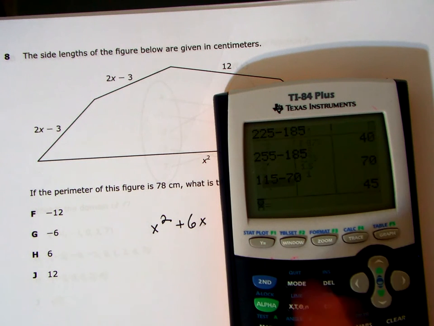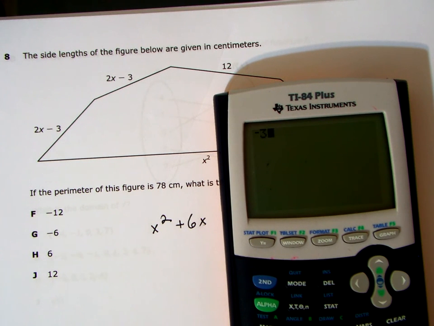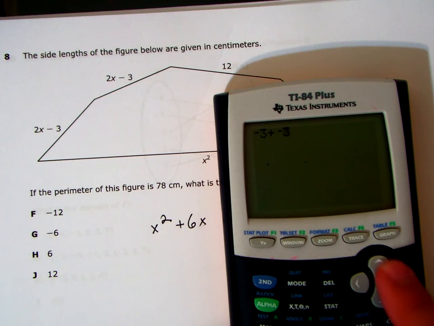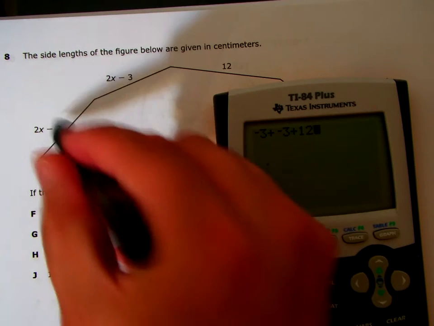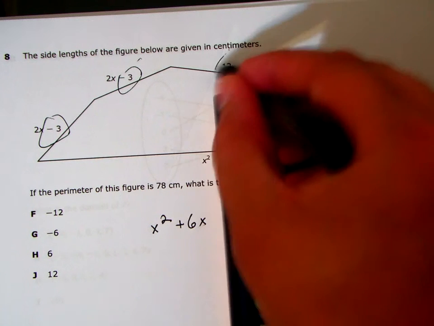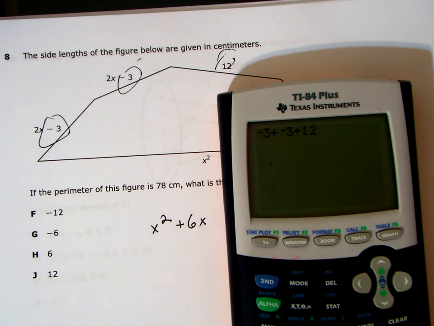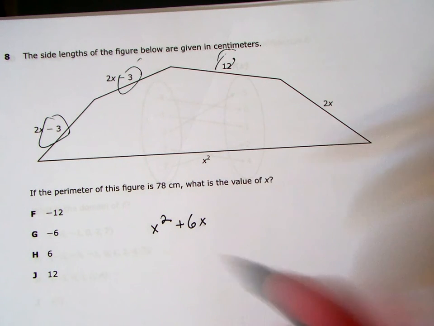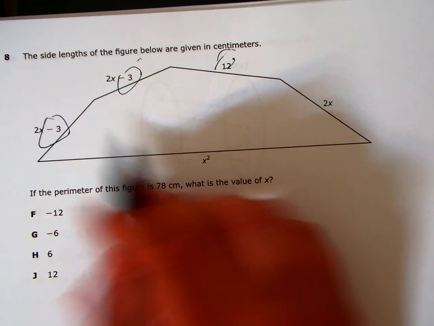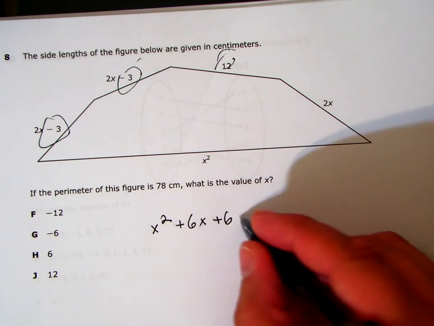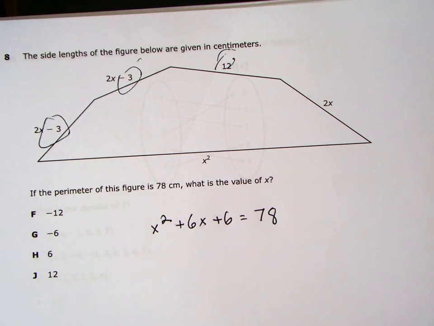So negative 3 plus negative 3. What else, y'all? Plus 12. We're adding the numbers, right? The numbers. Okay. What do we get? A positive 6. And we added all the sides, right? That means that's a perimeter. So the perimeter is what, y'all? 78. The perimeter is 78.